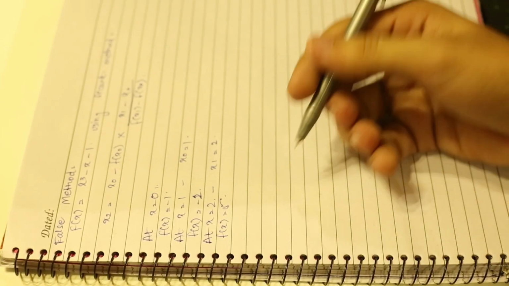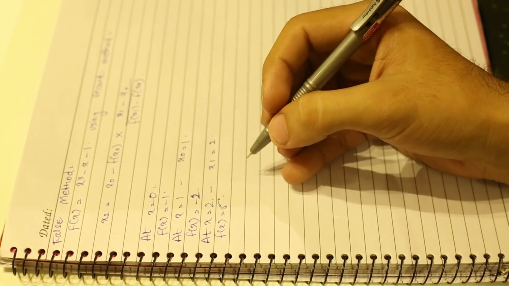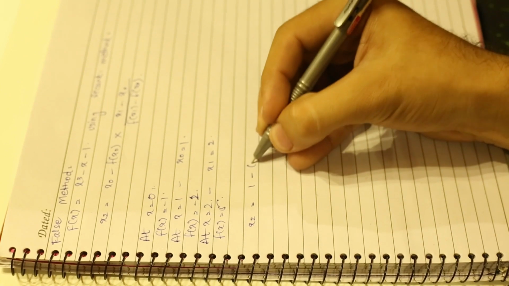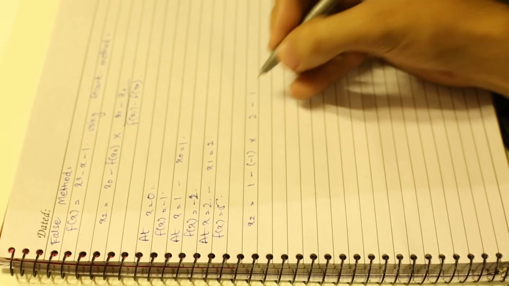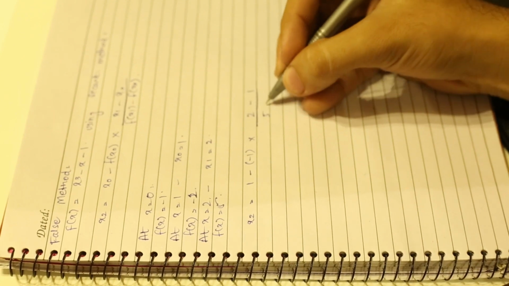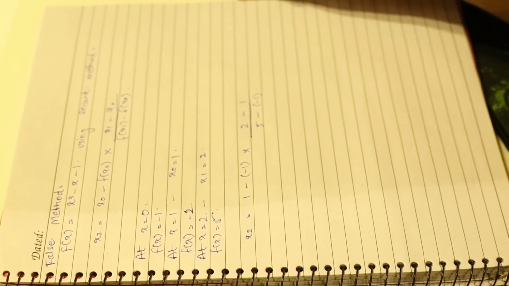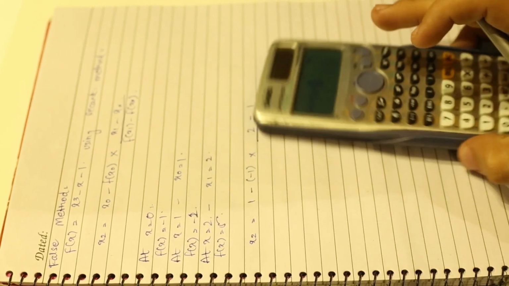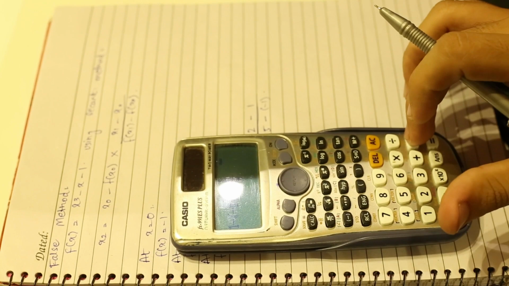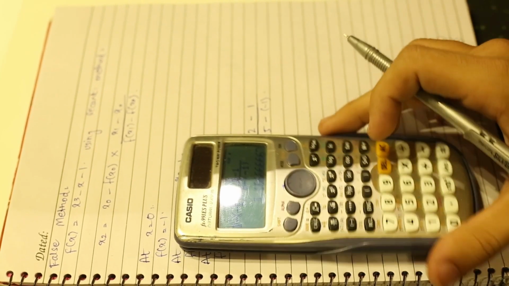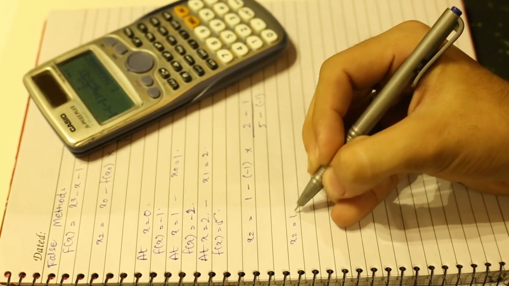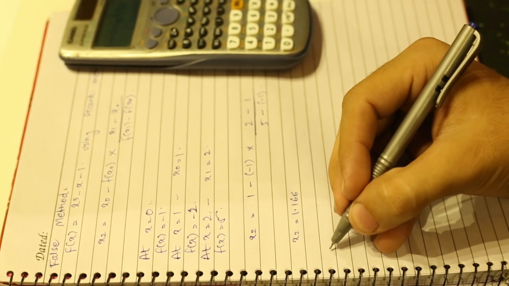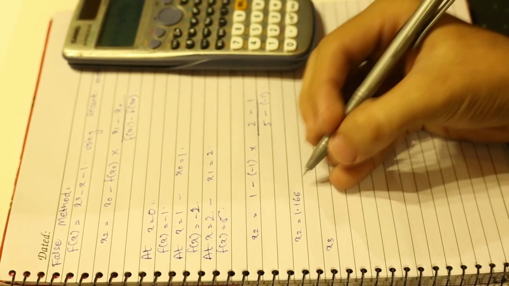Now the next step is obviously we're going to put these values in our formula as we have written at the top of the page. So x2 equals 1 minus bracket minus 1 multiplied by 2 minus 1 upon 5 minus bracket minus 1. So I'm going to put the formula and the values in the calculator, and once we do, we will get 1.166 as x2. So we will consider x2 equals 1.166.